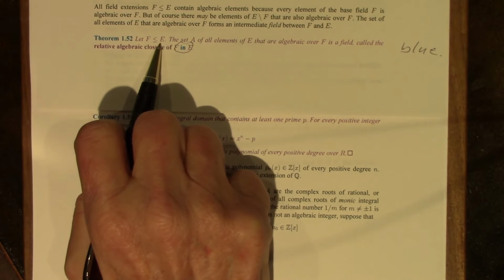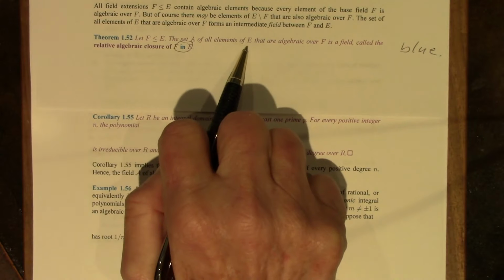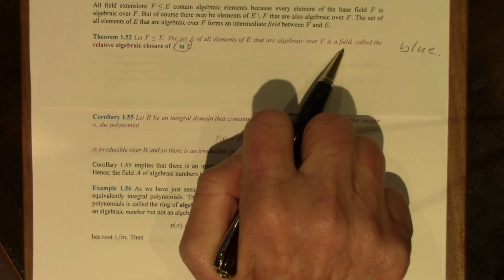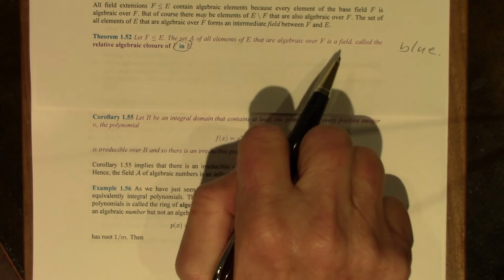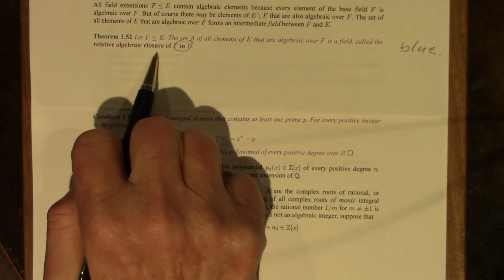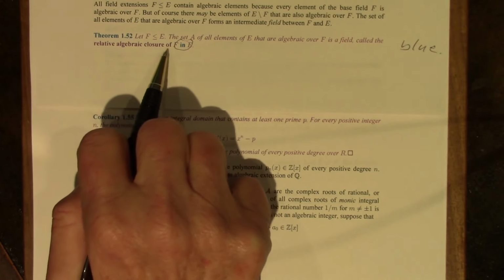Let F ≤ E be a field extension. The set A of all elements of E that are algebraic over F is a field. And it's called the relative algebraic closure of F in E.